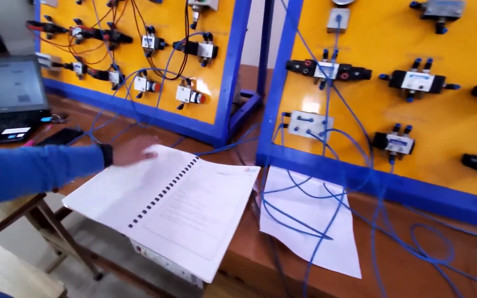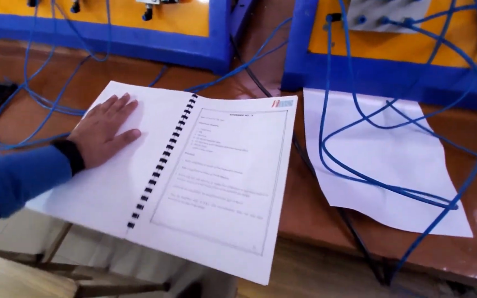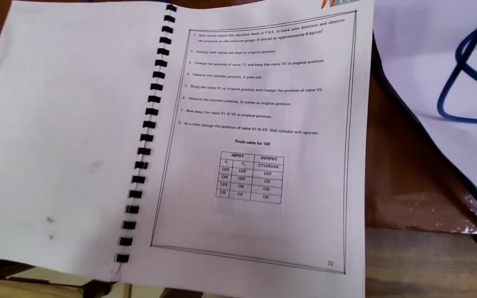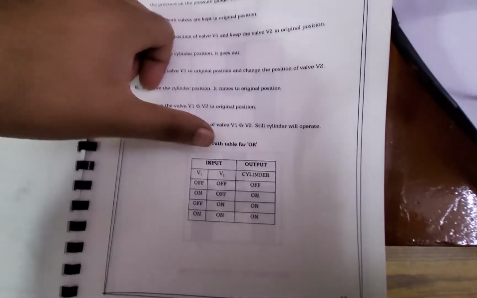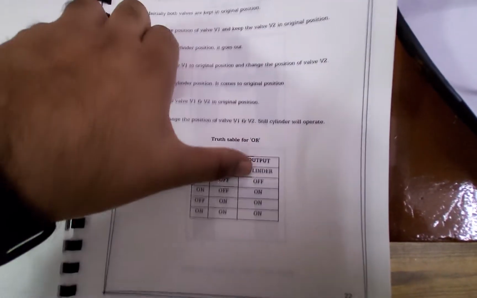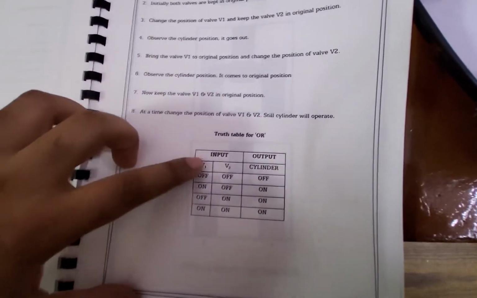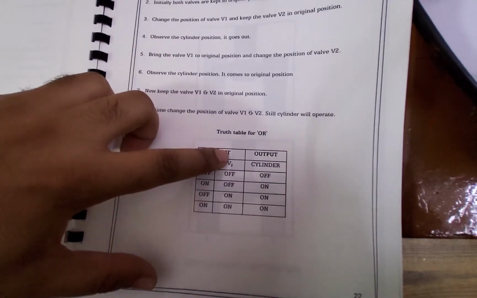Hello everyone. In this experiment, we develop the OR logic. Everyone knows what the OR logic is, so I will simply discuss the table here. These are the inputs and these are the outputs. Basically in OR logic, suppose this is a V1 valve and this is a V2 valve.